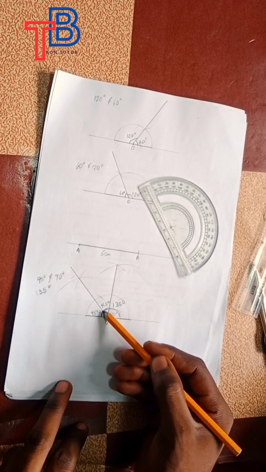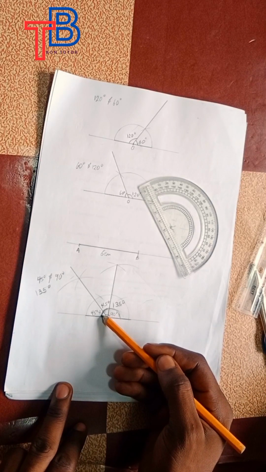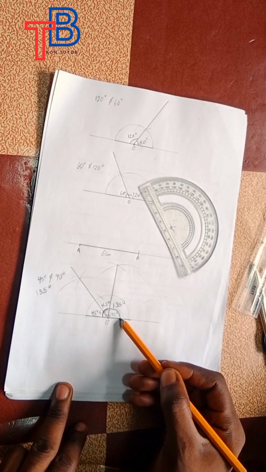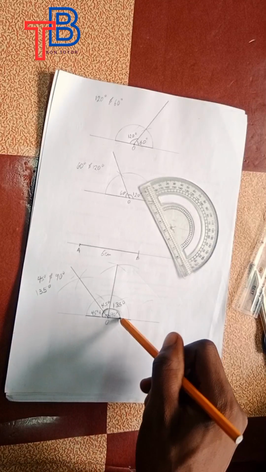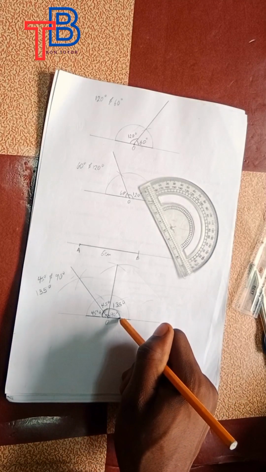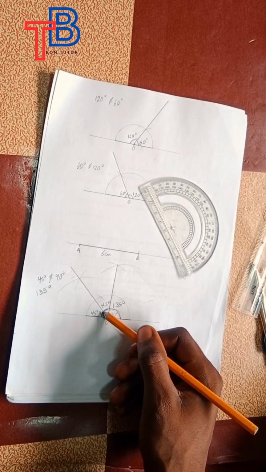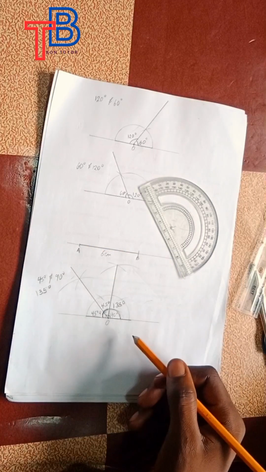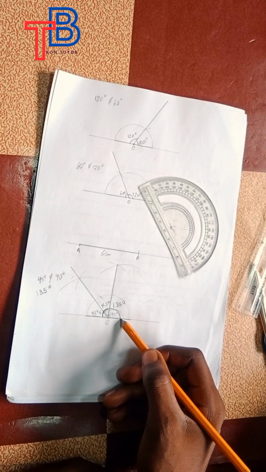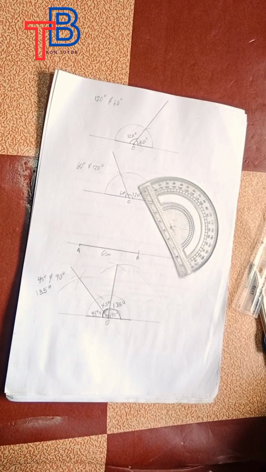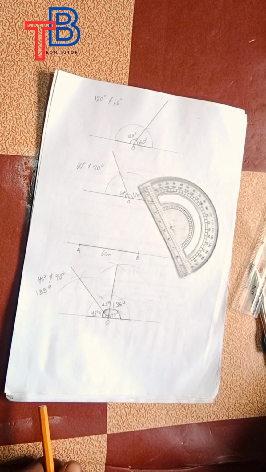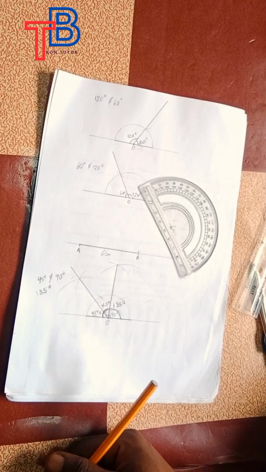So from this line to this place is 45, but from this line here down all the way to here is 135 degree, which means for you to construct angle 135 degree, immediately you cut out your 45 degree and you mark out the 45 degree, the remaining angle here will be 135 degree.